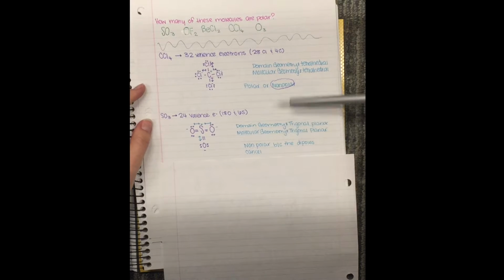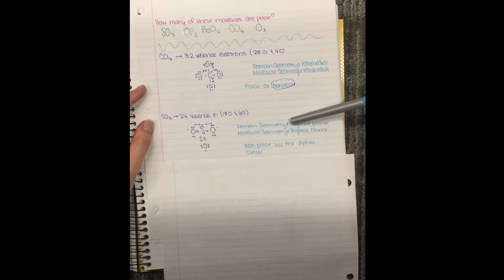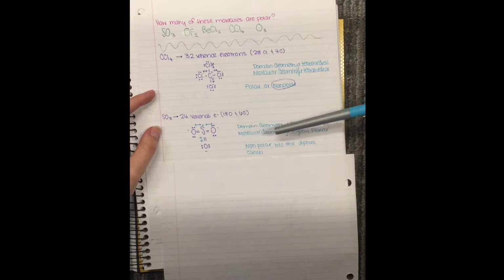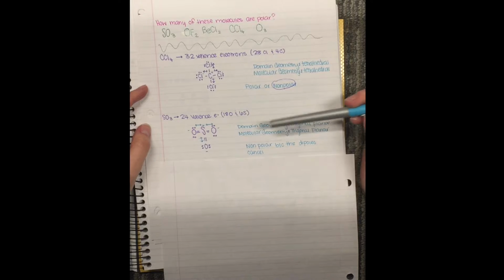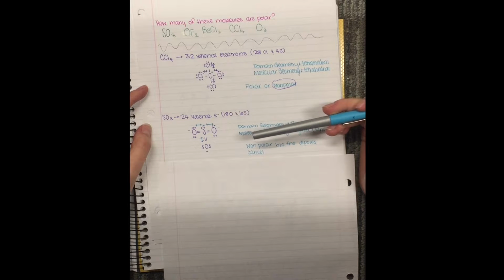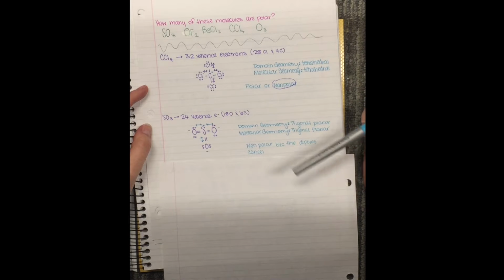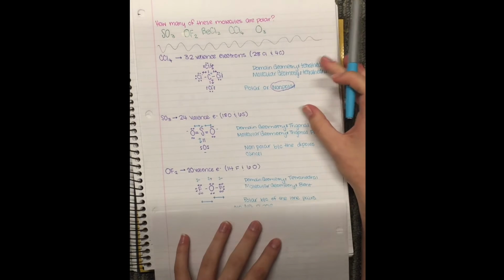The domain geometry of this one is trigonal planar, and the molecular geometry will also be trigonal planar. The net dipole will cancel, leaving this molecule to be nonpolar.